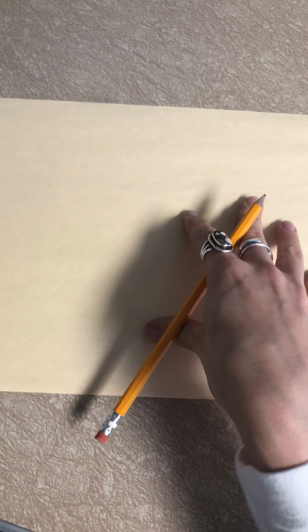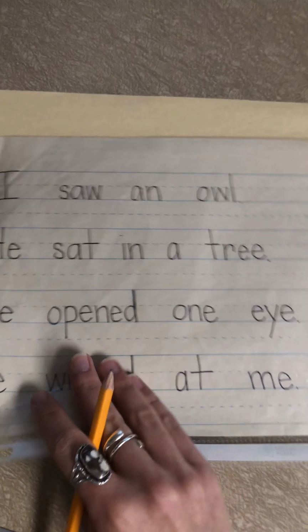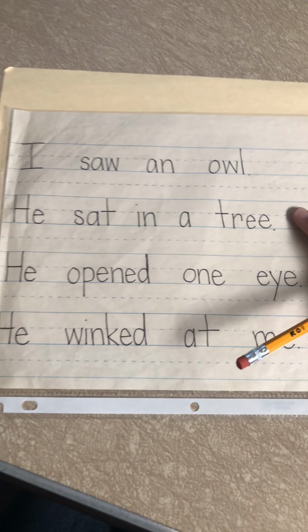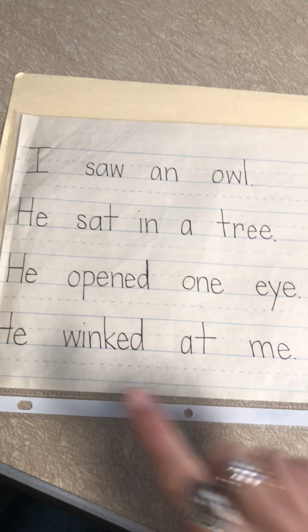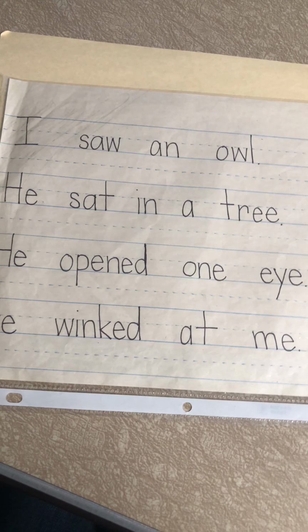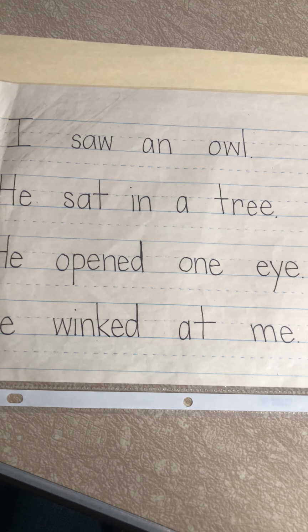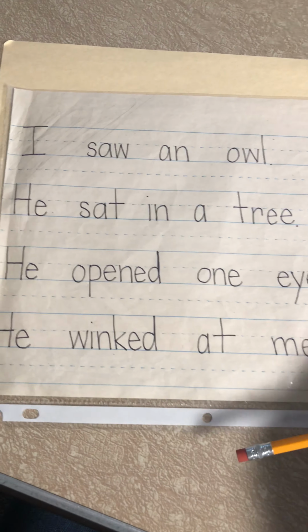Your illustration should match the words in the poem. So the poem says there's an owl in a tree and it opens one eye to wink at me. So my picture will include a picture of me, Mrs. Abrahamson. Your picture will not have Mrs. Abrahamson in it. It will have a picture of yourself.